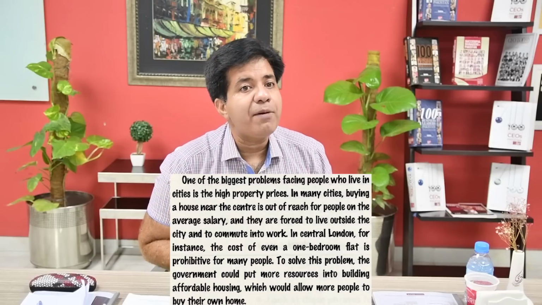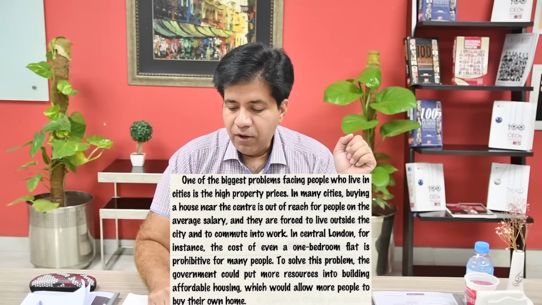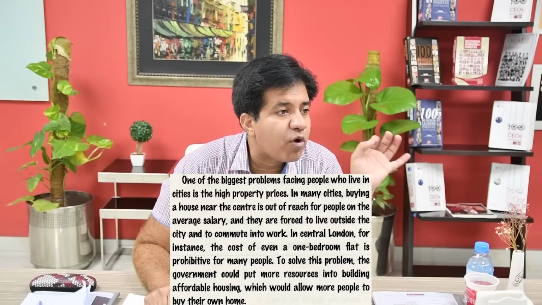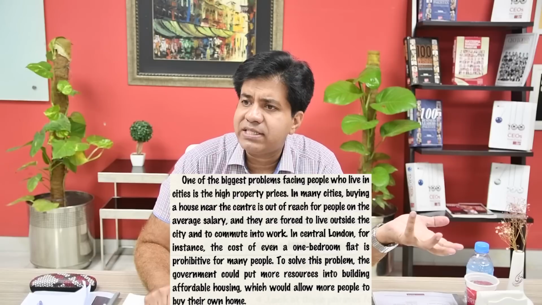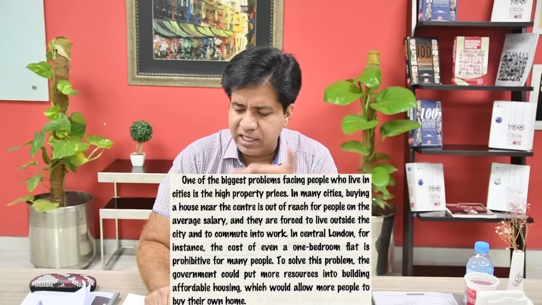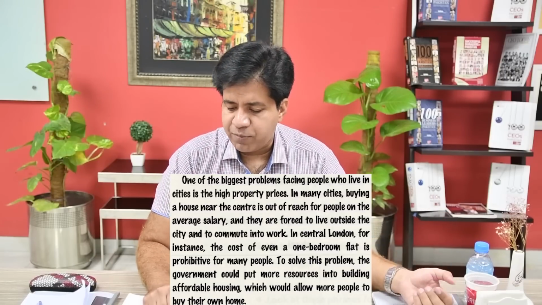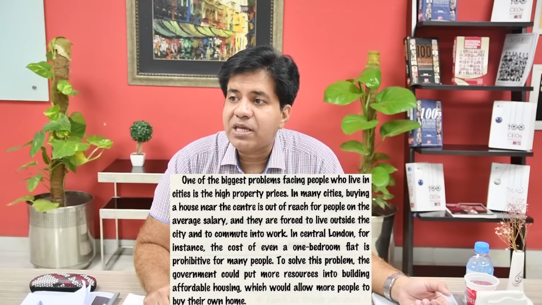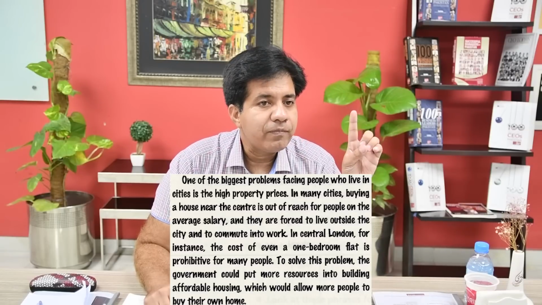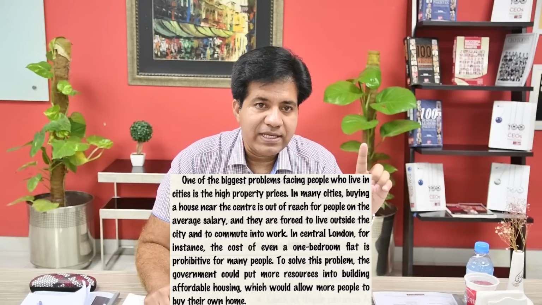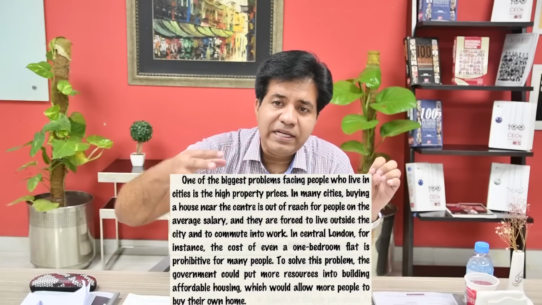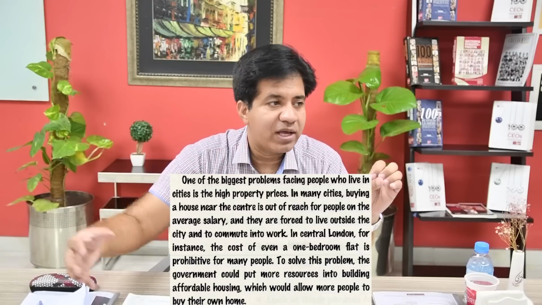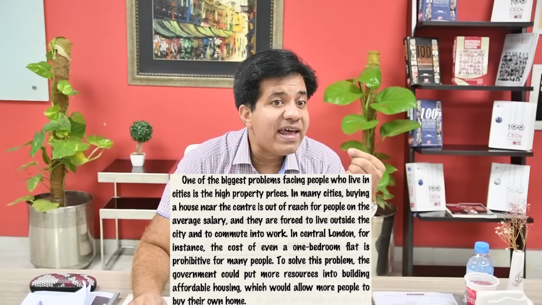Second paragraph. Now we have the body paragraph. Please focus there. "One of the biggest problems facing people who live in cities is the high property prices." You can copy "one of the biggest problems" because it's a problem solution essay. Whenever you get a problem solution essay, you can use this. Problem number one. Now, for God's sake, in this paragraph, you will only discuss, define and elaborate high property prices. This is what we call development of ideas.